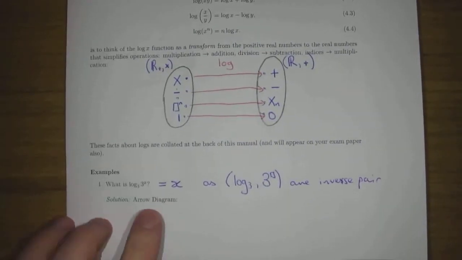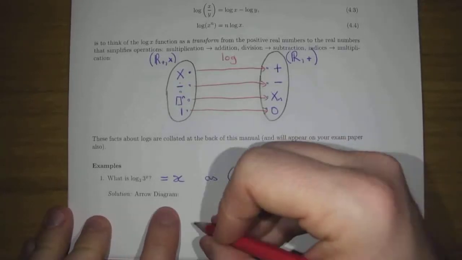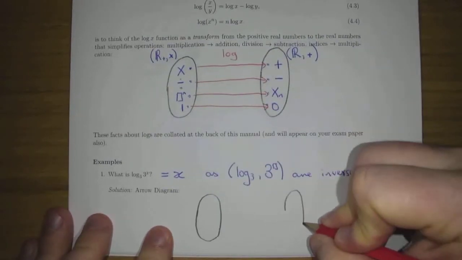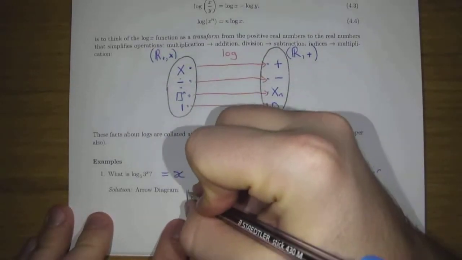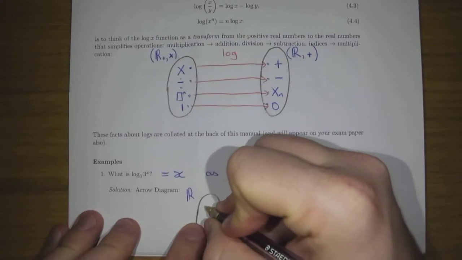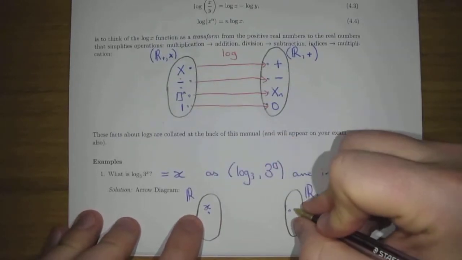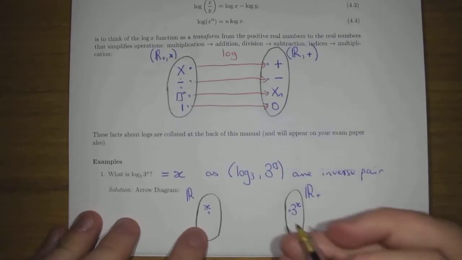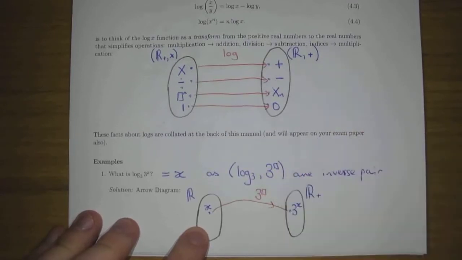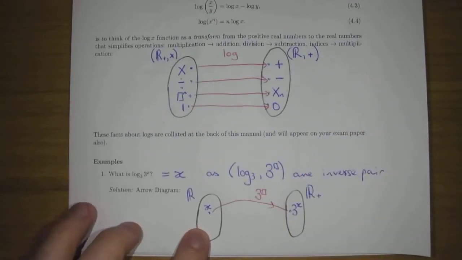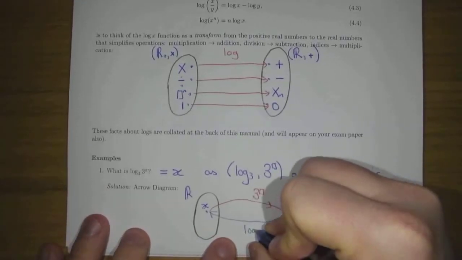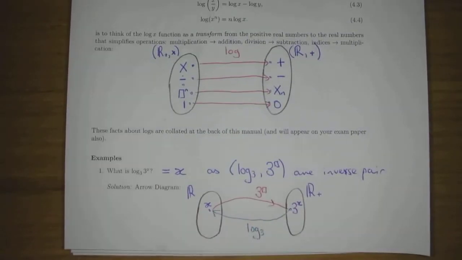Alternatively, we can explain this with an arrow diagram. So, be careful here. The first blob would be the real numbers. Second blob is positive real numbers. And we're starting with x, and we do 3 to the power, and get 3 to the power of x. And so that is the 3 to the power function. And of course, log base 3 is its inverse, so it'll bring you back to x. So log base 3 of 3 to the x is equal to x. Okay, done.